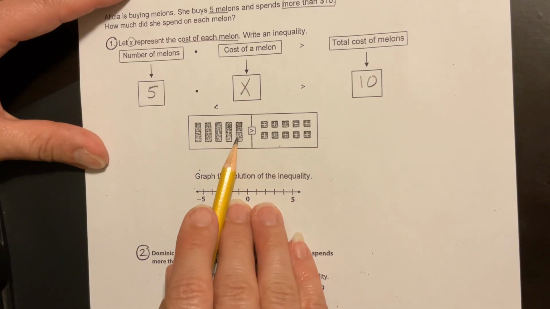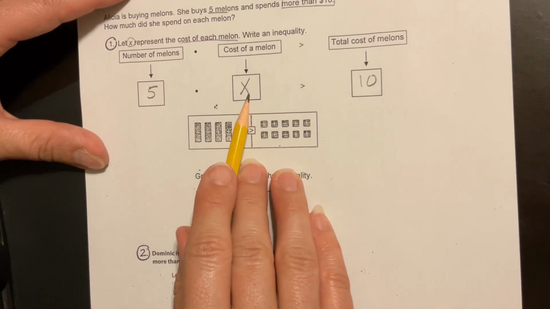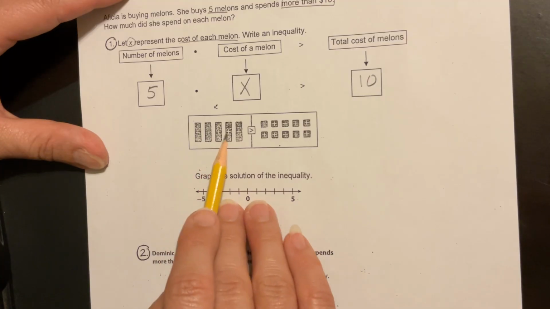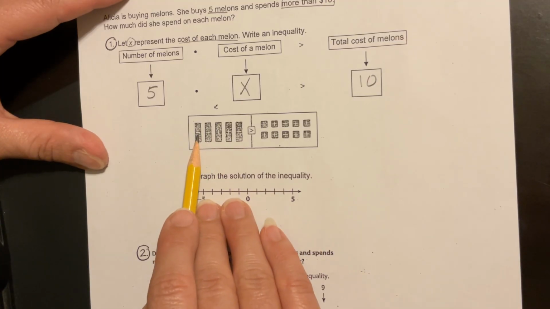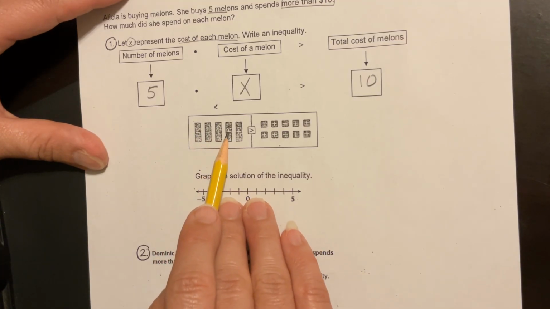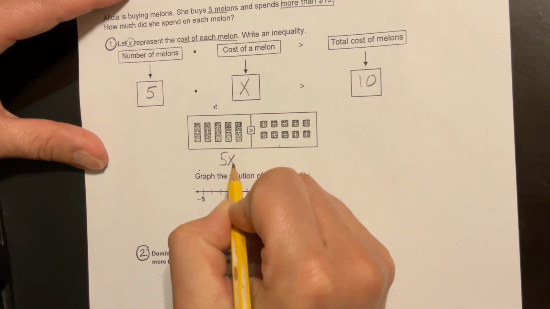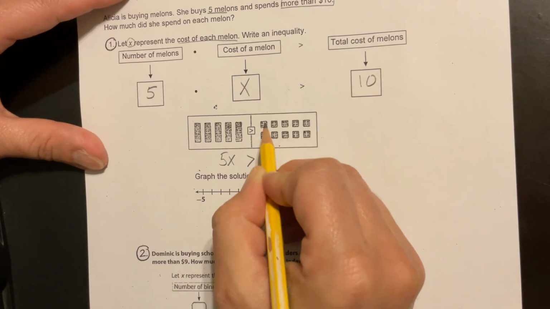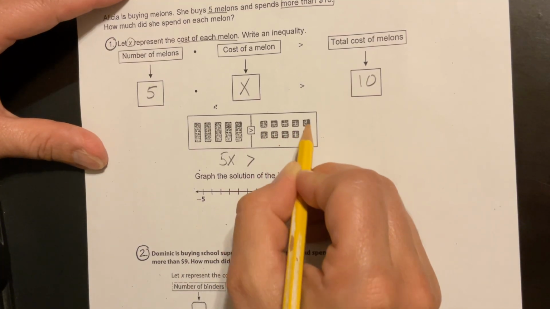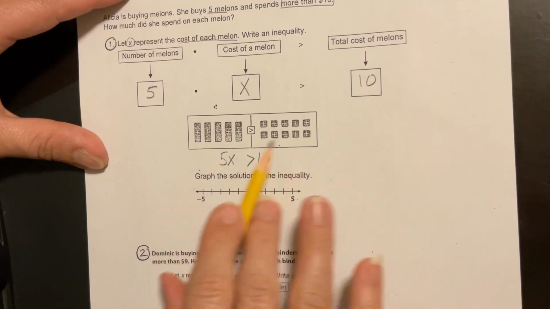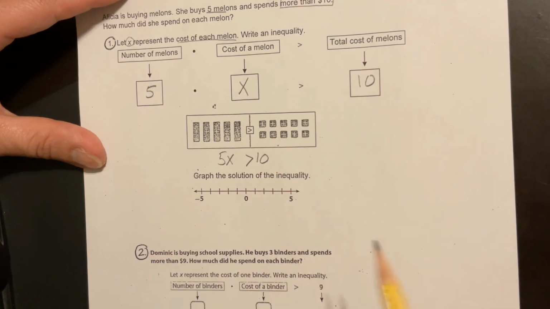In model form, when we start throwing in x's, they are represented as rectangles. So I have 1x plus 1x plus 1x plus 1x plus 1x. That is represented as 5 x's. Greater than 1, 2, 3, 4, 5, 6, 7, 8, 9, 10 positives. This model represents this inequality.